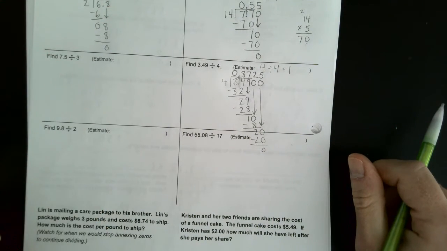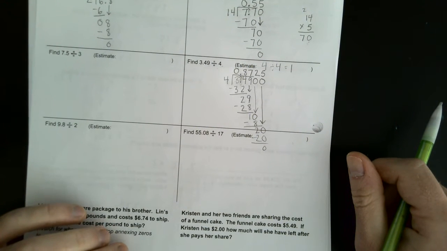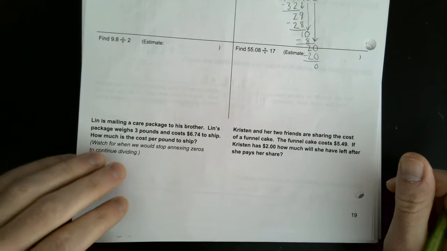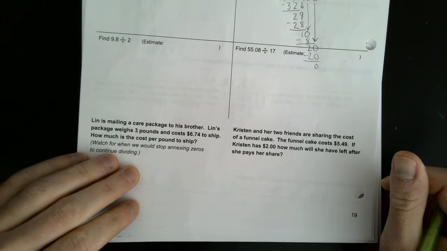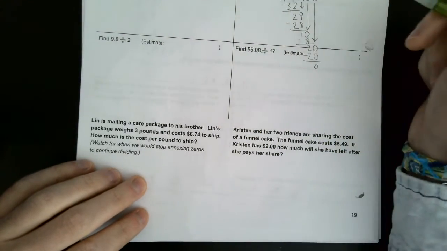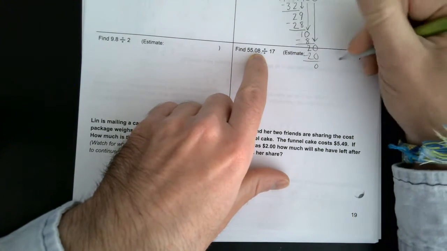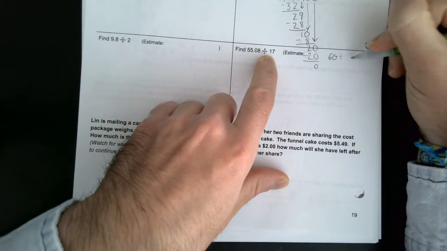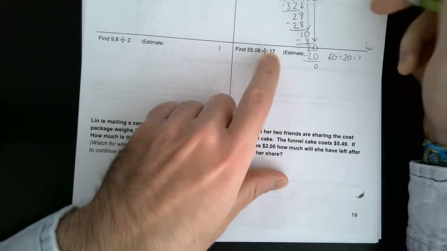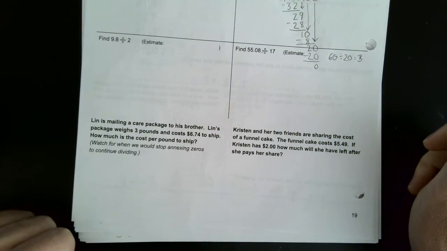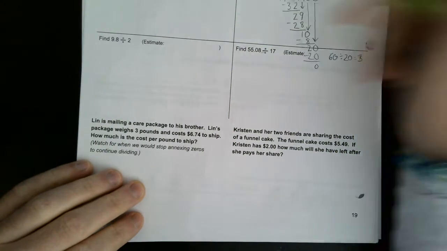All right, let's try one more together here. Or maybe two. We'll see what happens. You can try this one on your own if you want. 55 and 800ths is close to 60, divided by 17 is close to 20. 60 divided by 20 is 3. So I think our answer is going to be close to 3. Hopefully this goes in evenly. We don't have to annex zeros like we did in the last one, but we'll see.